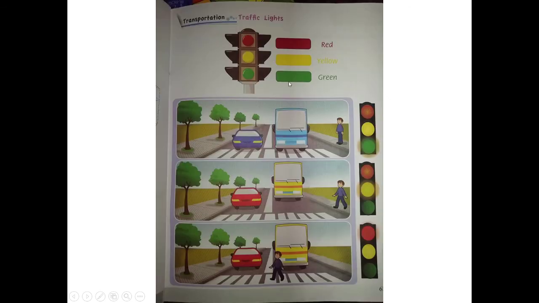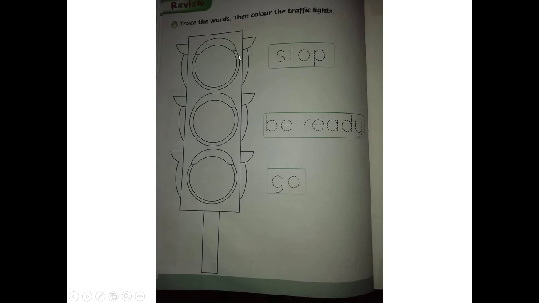So now this is the traffic light. How do we color it? What's the first color, the second color, and the third color? You color it, then you send it to me. Stop, be ready, and go. Which is which? You color. Red means stop. Yellow means be ready. Green means go.